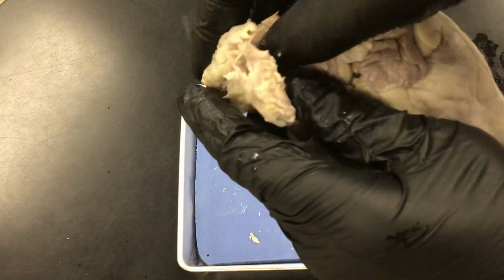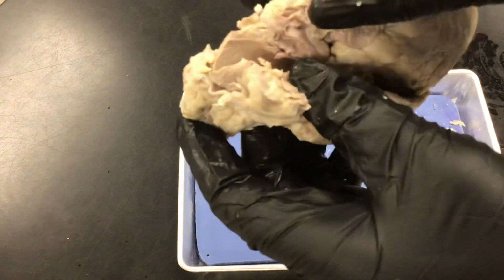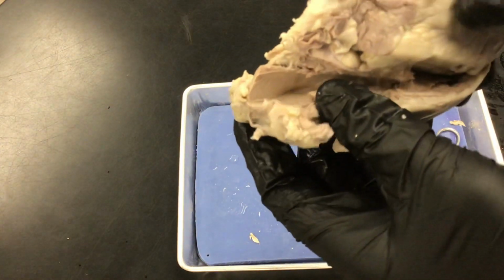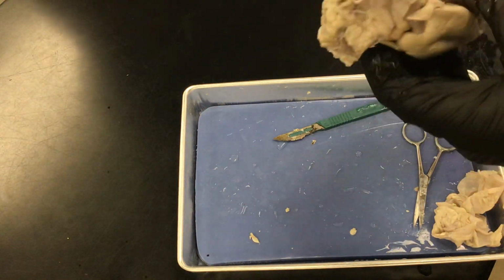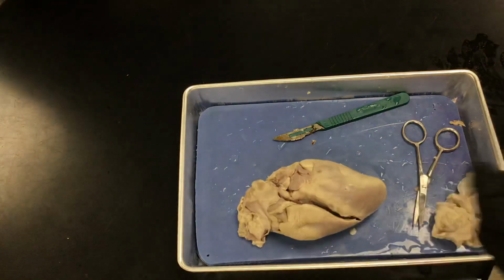Look at this. I think this is where the blood comes in. So let's look at our diagram. Let's see if we can use this. I think this is a cow heart.